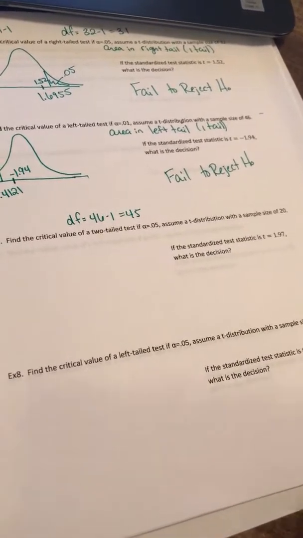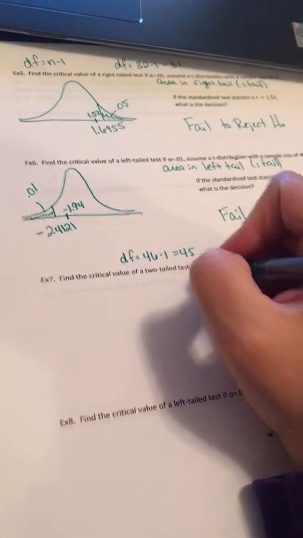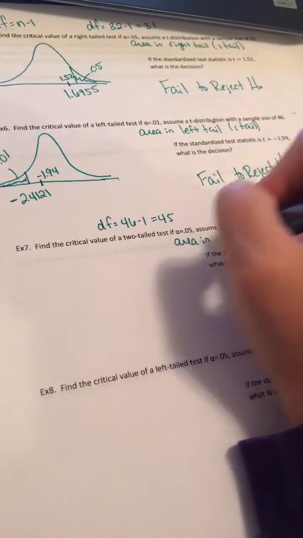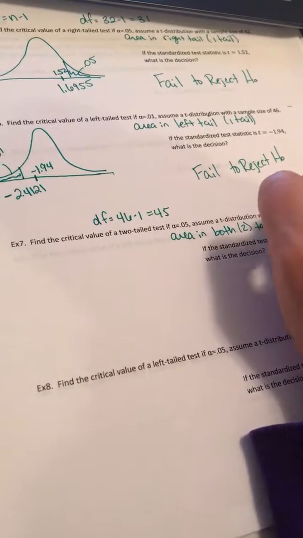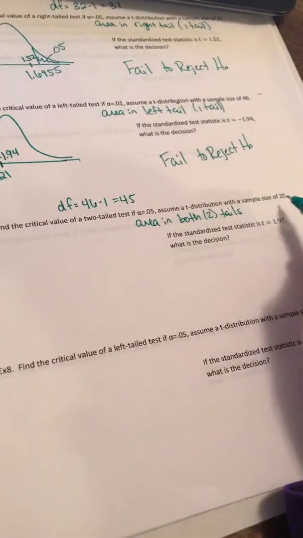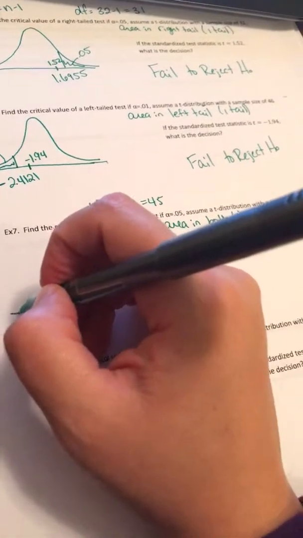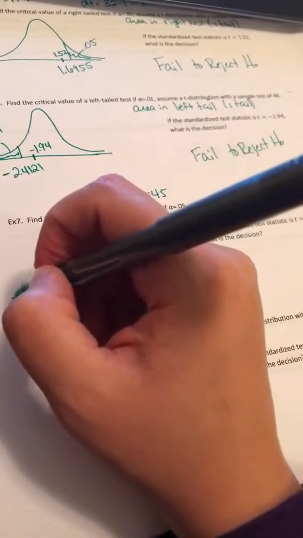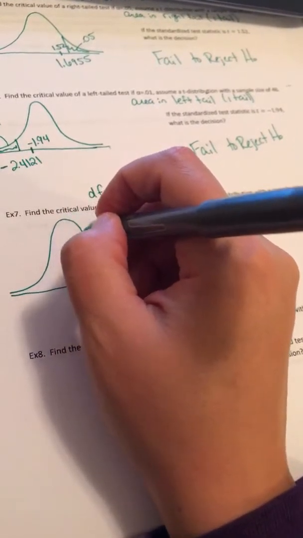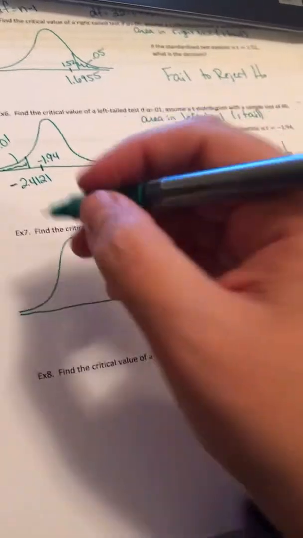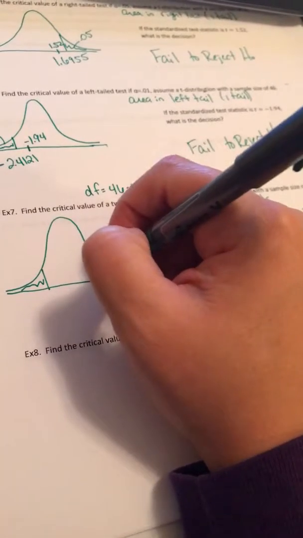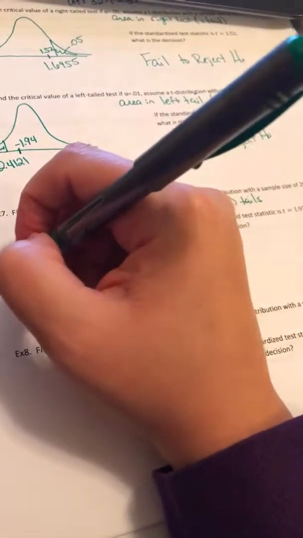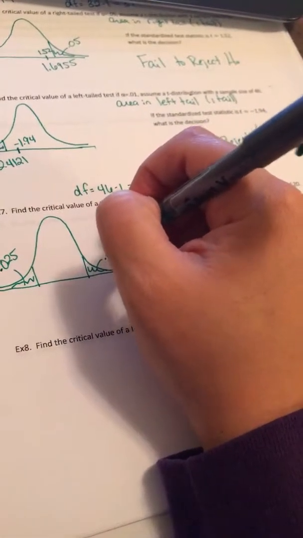Critical value of a two-tailed test if alpha is 0.05, so this is the area in both tails. So two tails. T-distribution, sample size of 20. So if alpha is 0.05, then divide that by 2. This is 0.025, and that's 0.025.